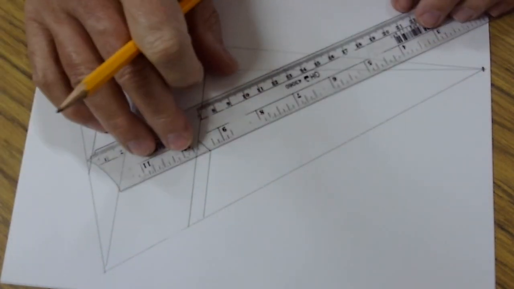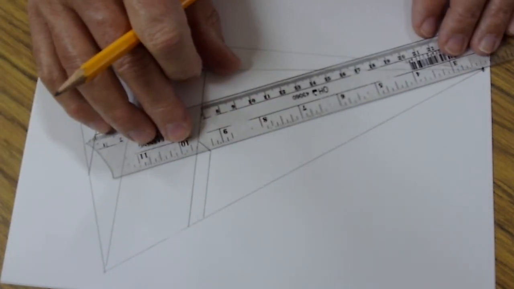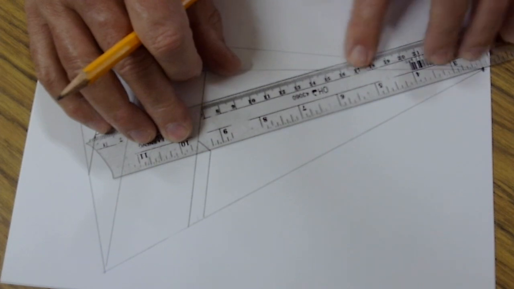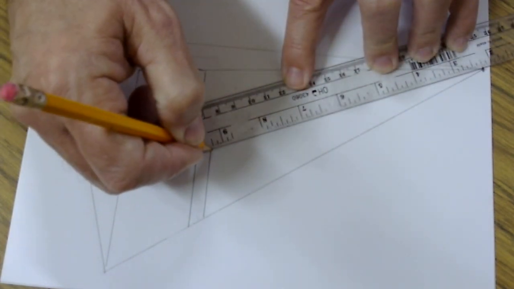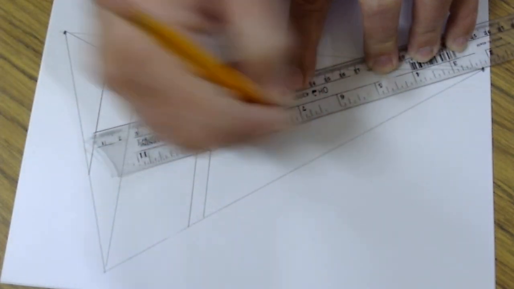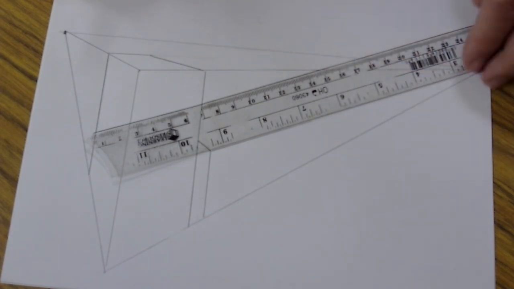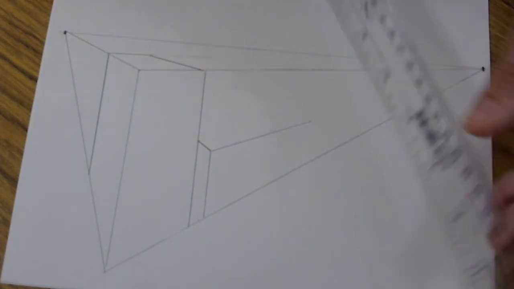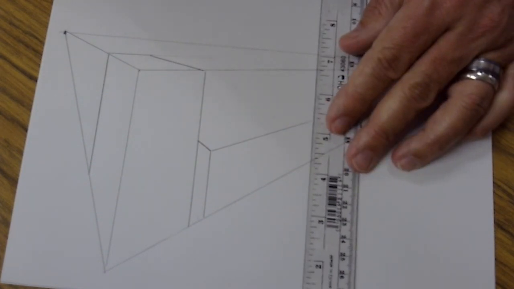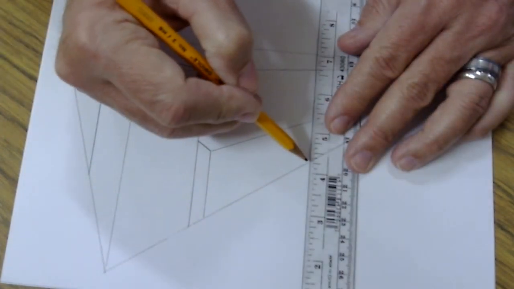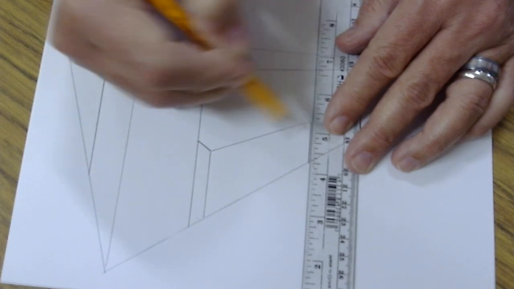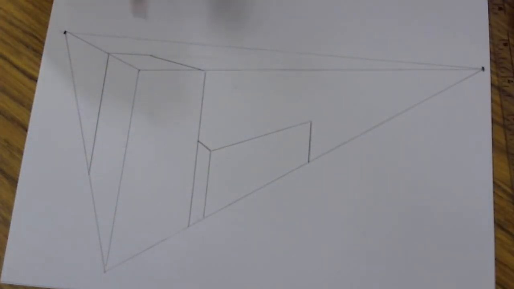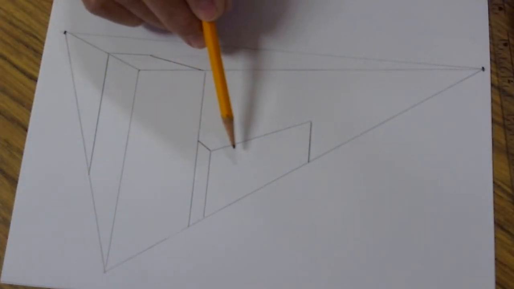Then I'm going to draw from the top of the vertical line to this vanishing point, and I'm going to go that far and stop. Now I can draw a vertical line to end the building, and again I don't have the third dimension.